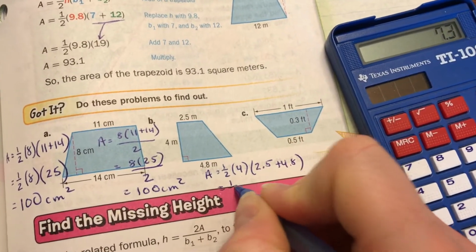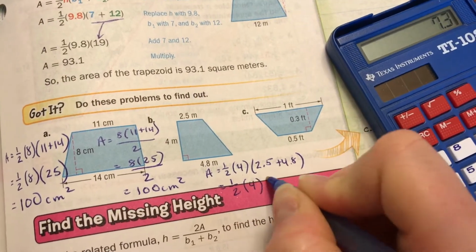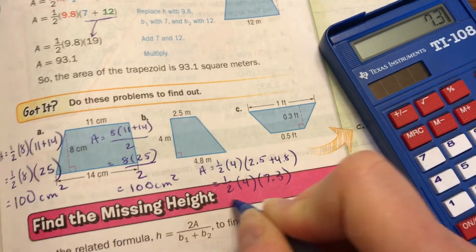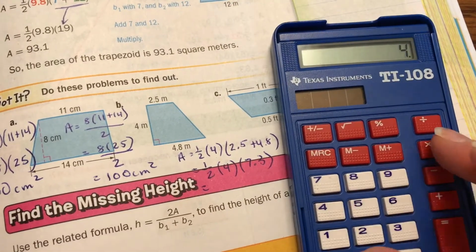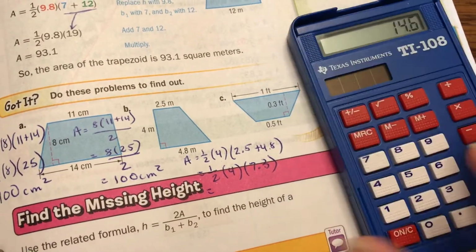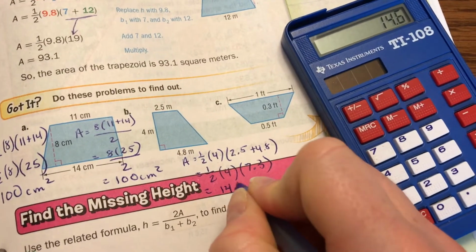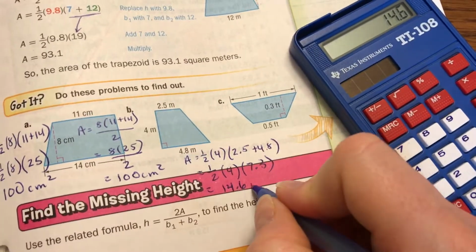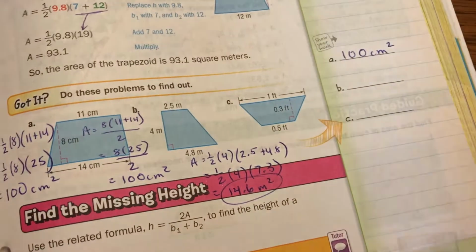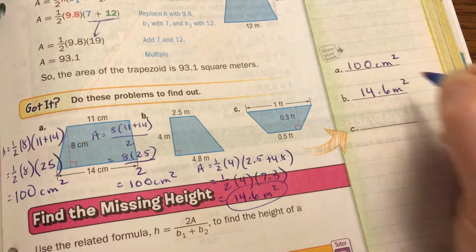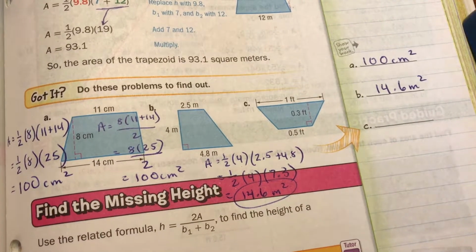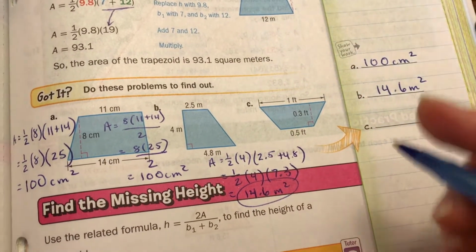So that equals half times 4 times 7.3. So 7.3 times 4 times half is 14.6. And we're talking meters. So 14.6 square meters.